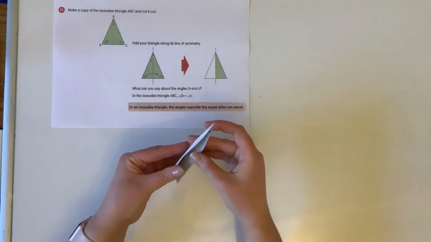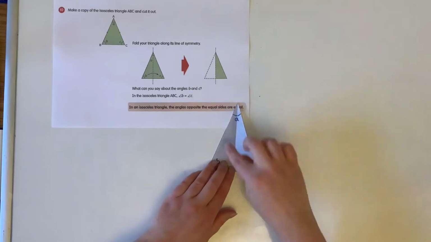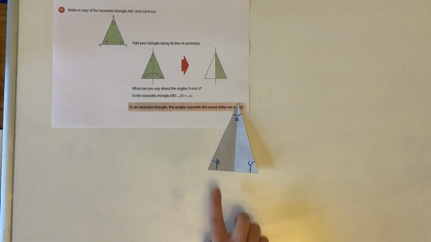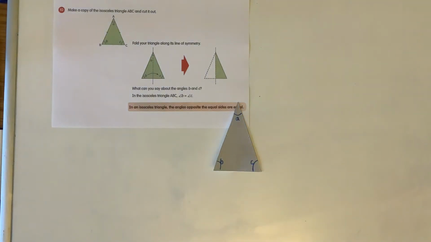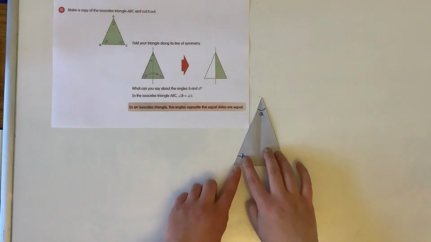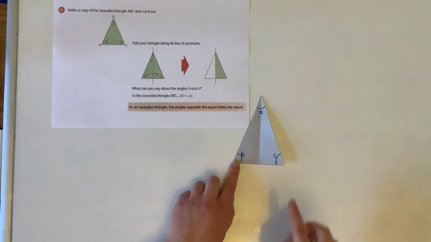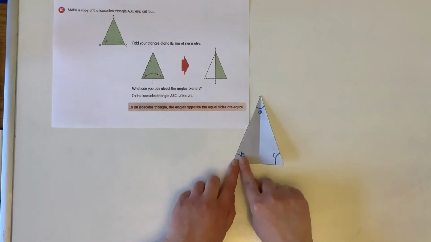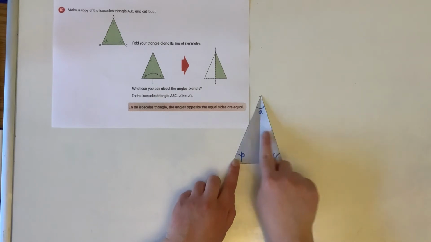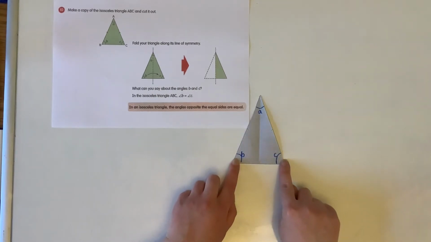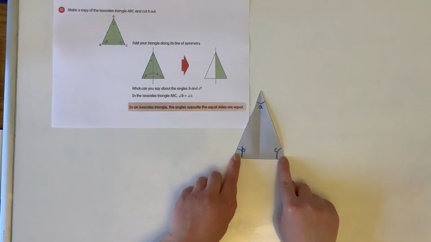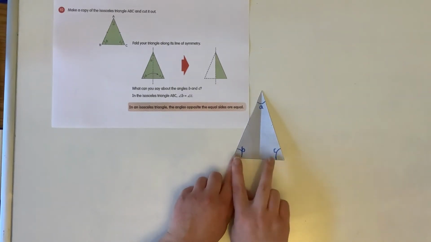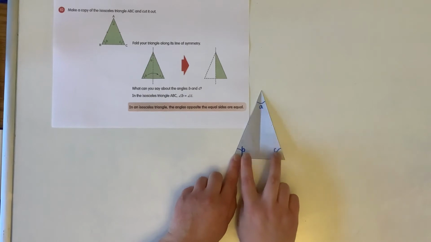Okay, so an isosceles triangle has 2 equal sides and also 2 equal angles. So the angles opposite the equal sides are equal. This angle here at the bottom of this equal side is opposite this one, so it's this angle here that is equal. If I was to measure these with a protractor, these 2 angles would be the same size.